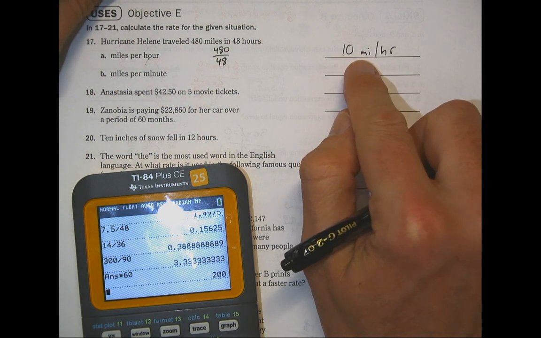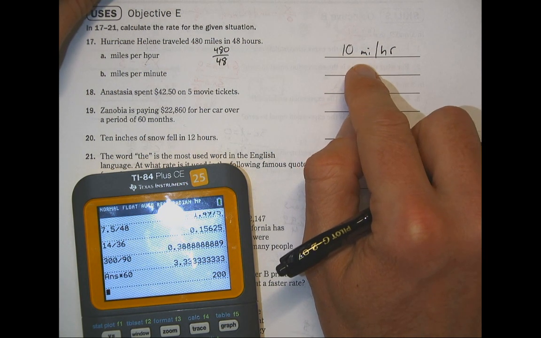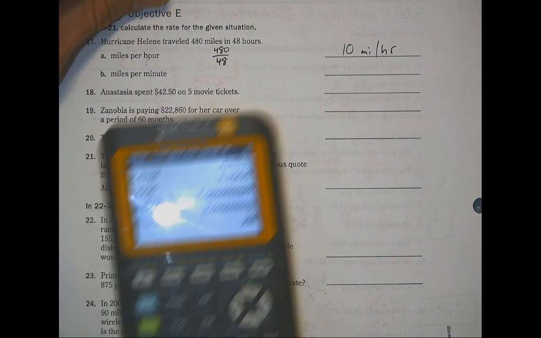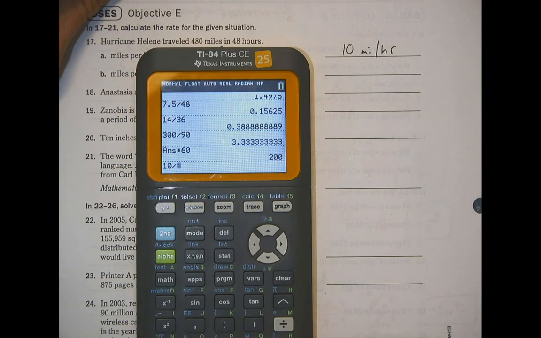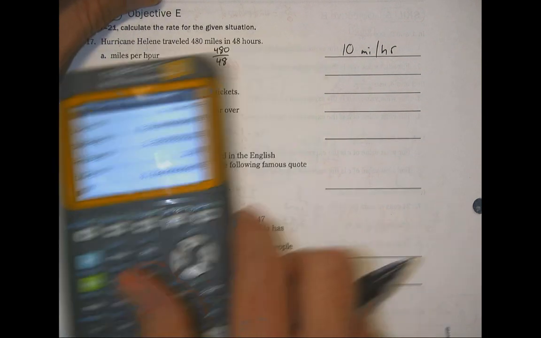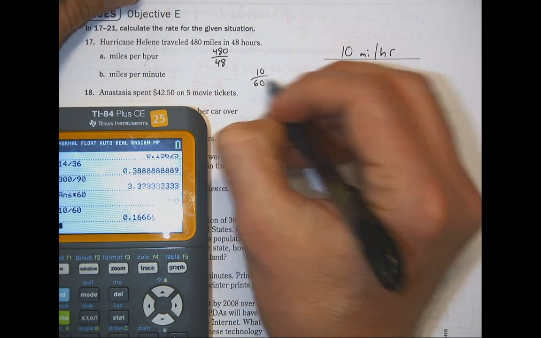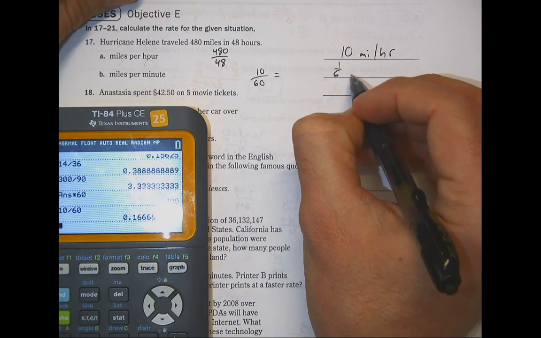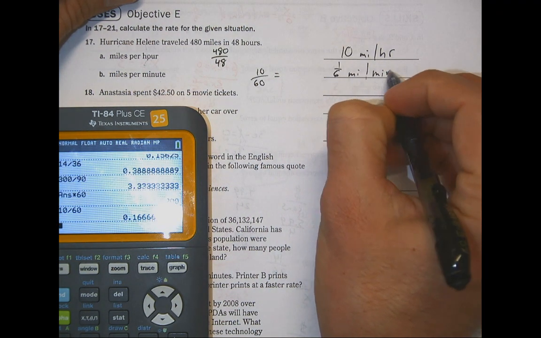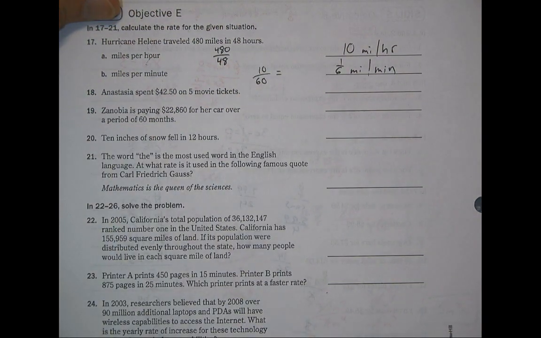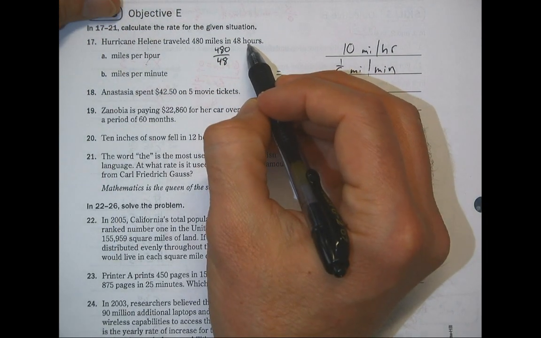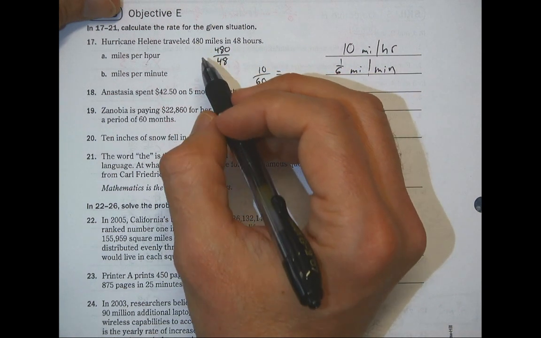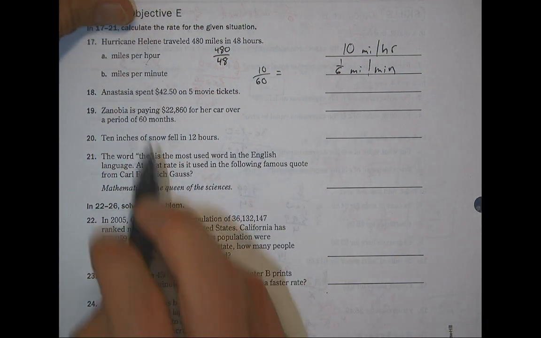So if you think about it, this is how many miles you go in an hour. You're going to split this into 60 pieces to find out per minute. So it's 10 divided by 60. And you get that nasty number there. So we're taking 10 and dividing by 60. Let's leave it a fraction. Divide those by 10. And it's 1/6 of a mile per minute. The other way you could do this is turn 48 hours into minutes. So you would do 48 times 60 and then set it up with the 480 over that number, and it will also get you this.